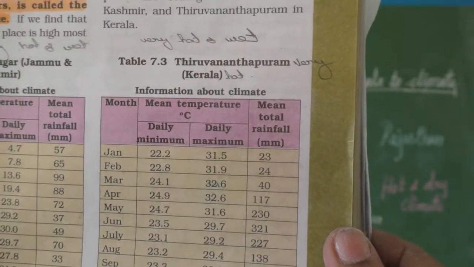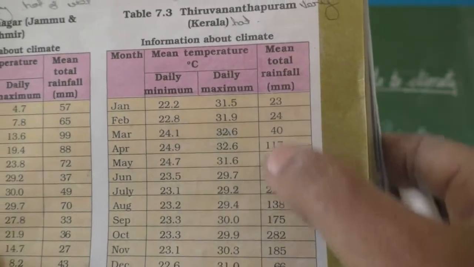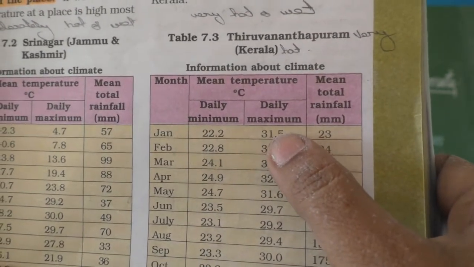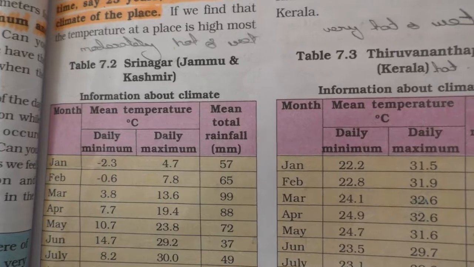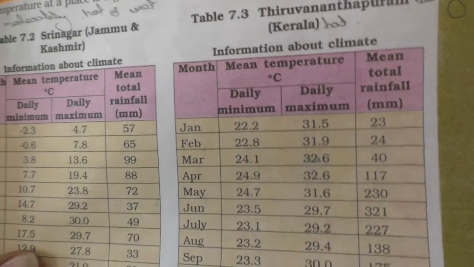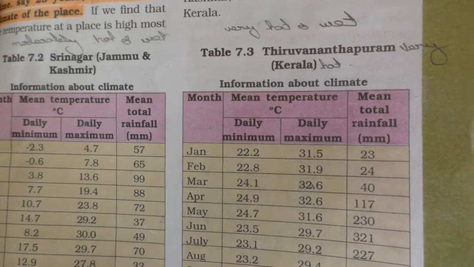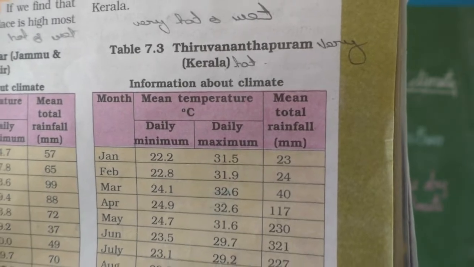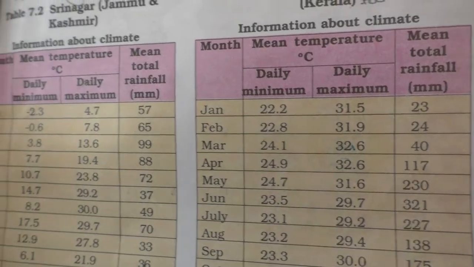See, this one is Thiruvananthapuram, information about climate. So by seeing this, the temperature 24, 23 degrees Celsius, like that it's there. Here 17, 10, 7, like that, isn't it? So by seeing this, then look at the rainfall also. Here highest 57, 65, like that millimeter rainfall in Jammu and Kashmir, whereas in Kerala it crosses 100, 117, 213 and all also there.